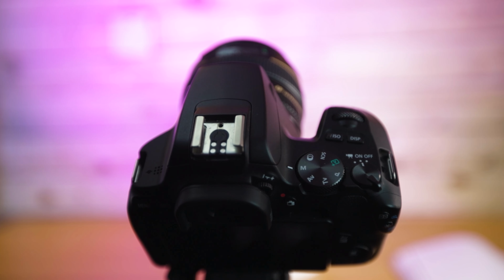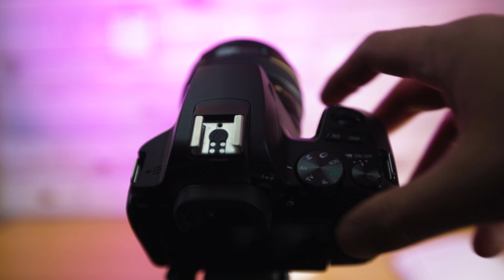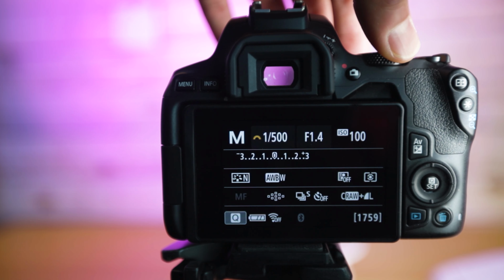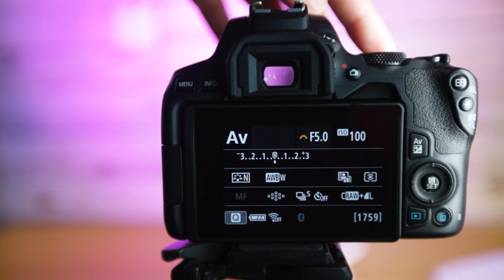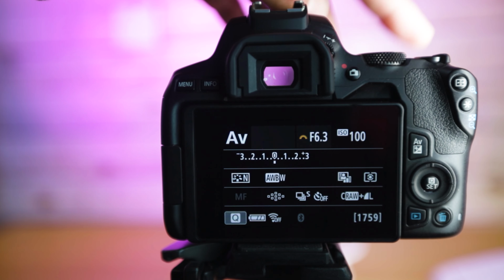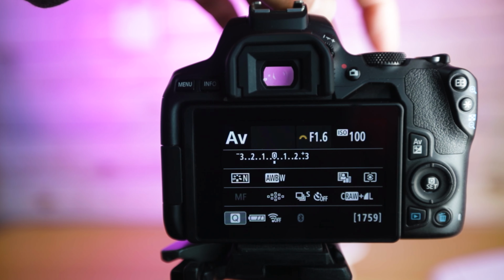Now my camera also has an aperture priority mode that's represented by AV, where I can quickly choose that aperture of 1.4 and it will set the other parameters for me so I can shoot away and get blurry background pictures.